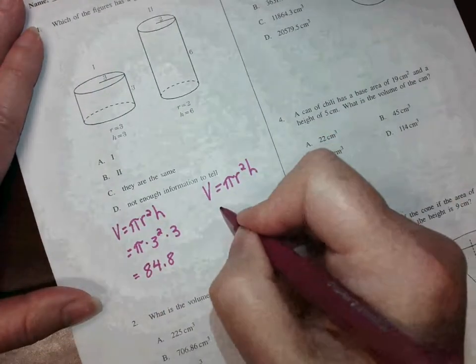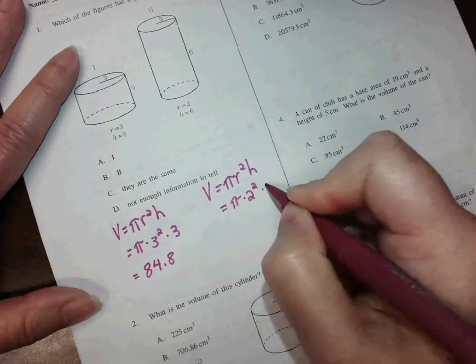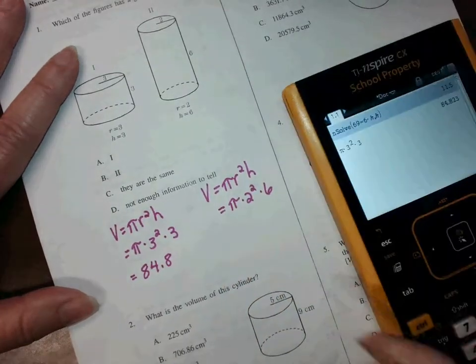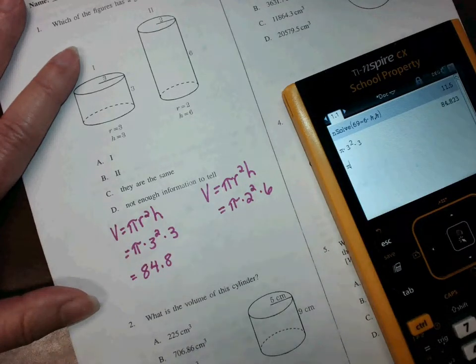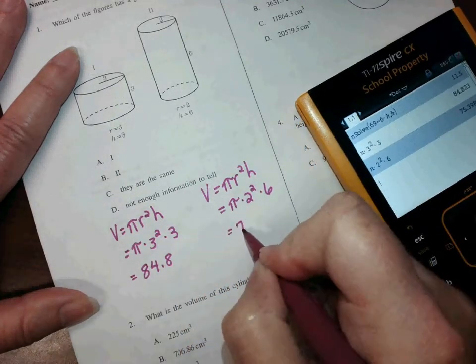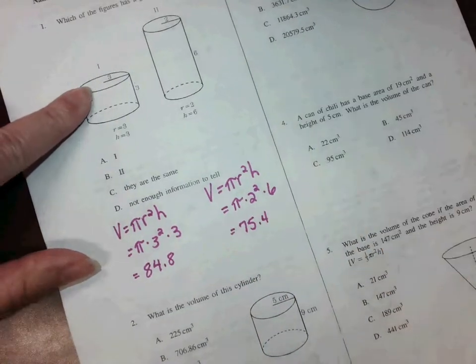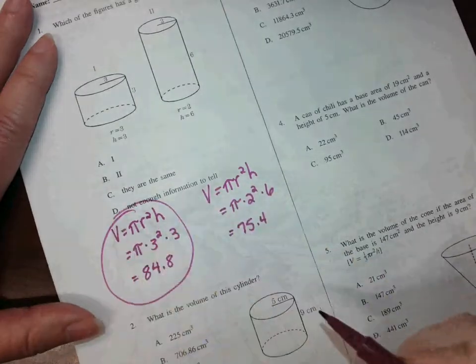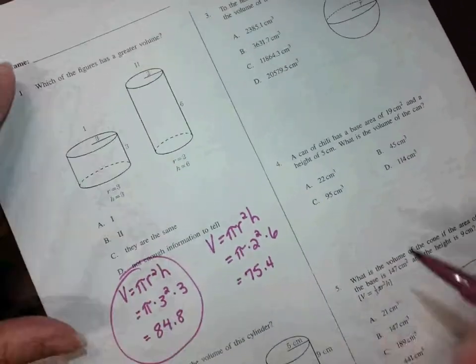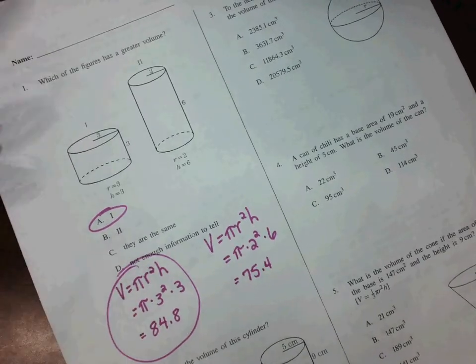Right? This other one is pi times the radius is 2 squared times the height is 6. When I punch that into my calculator, I get pi times 2 squared times 6, 75.4. And look at that. The shorter cylinder had the bigger volume. So the answer is number one has the greater volume.